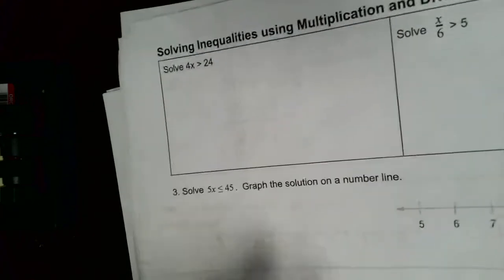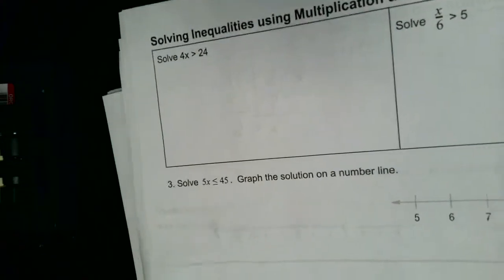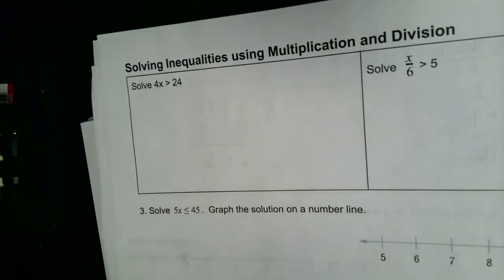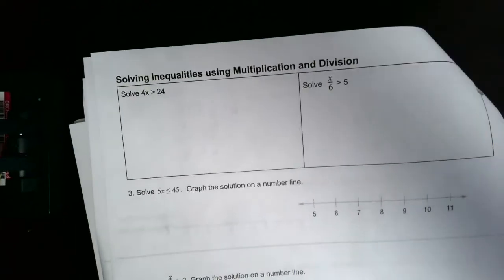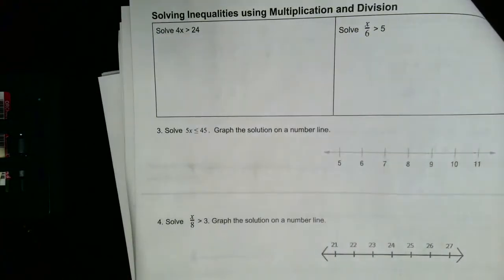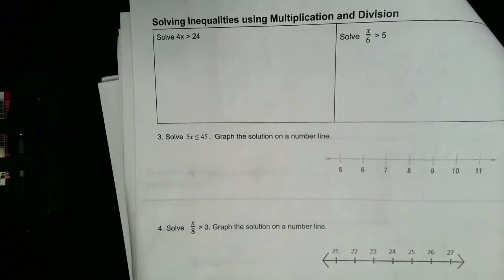Okie dokie. We're going to be on page 8 of the Unit 7 packet, and we are going to continue solving inequalities. Today we're going to focus on multiplication and division. And then we're going to practice writing an inequality and solving them. All right, let's start with this one.